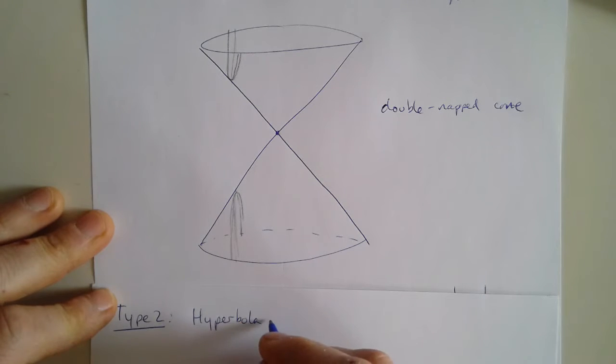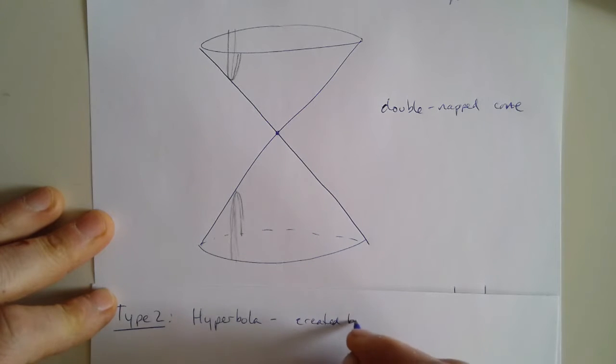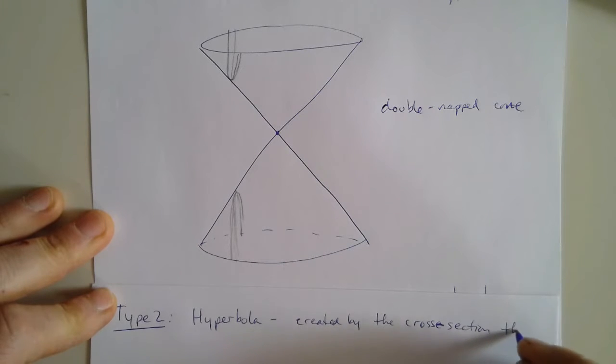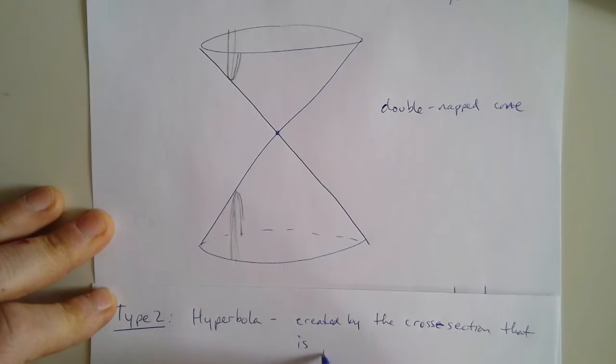It's created by the cross section that is parallel to the vertical axis.